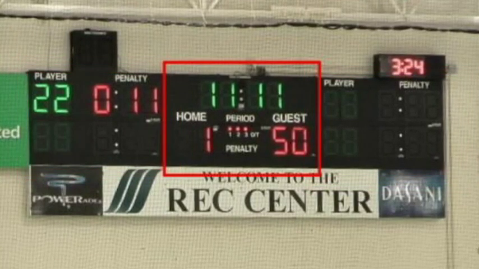In the center of the scoreboard you will see the main clock time and the score of the game. In this photo, the home team has 1 while the guests have 50, and you will see period information. In this case, it is the third period. If the game you are working utilizes overtime, should the game go into overtime, you would light up the O/T period indicator for the remainder of the game.